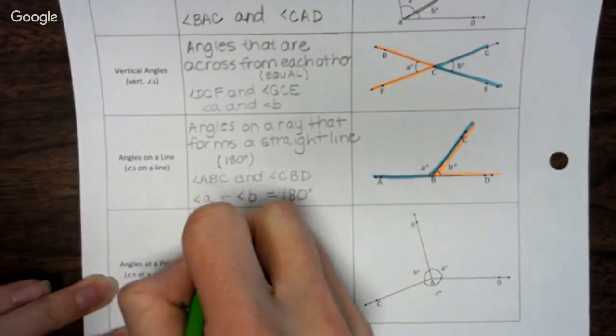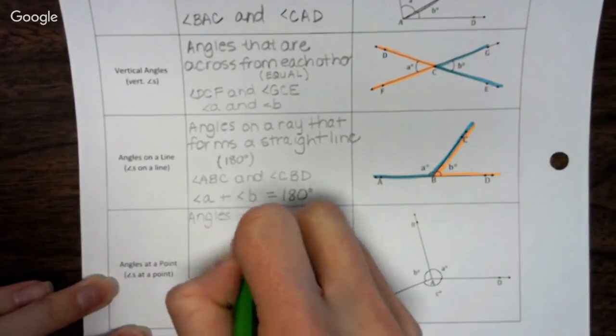All right, angles on a point. These are angles with the same vertex.